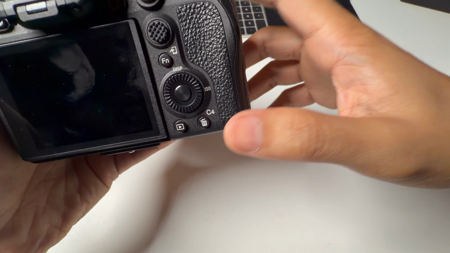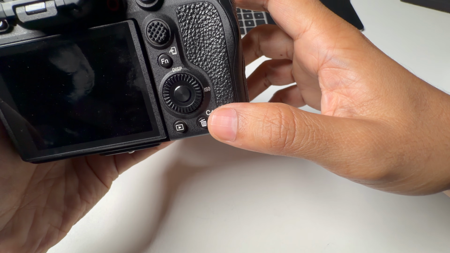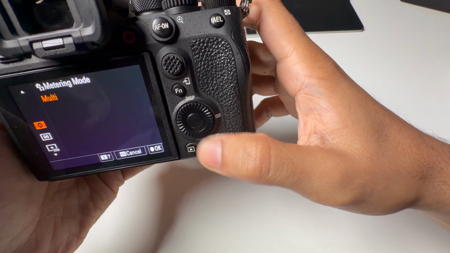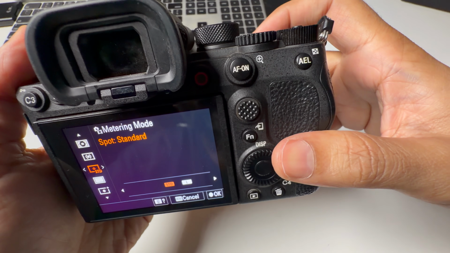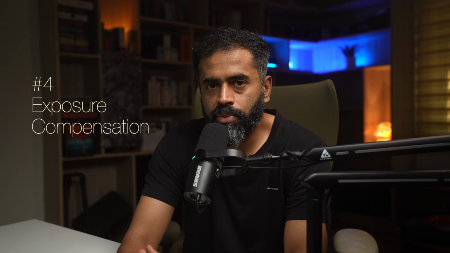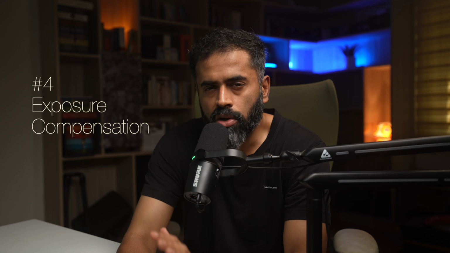That said, I still have metering mode selection assigned to this delete button. See, every once in a while, you will run into a really tricky lighting situation where spot metering can be incredibly useful. And when that happens, I want to be able to switch to it instantly. So for me, it's not a setting I use every day. It's more of a failsafe that's there when I need it. But if you are someone who prefers switching metering modes regularly, then absolutely assign this to one of your custom buttons.